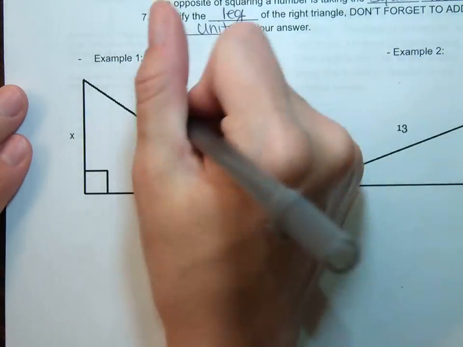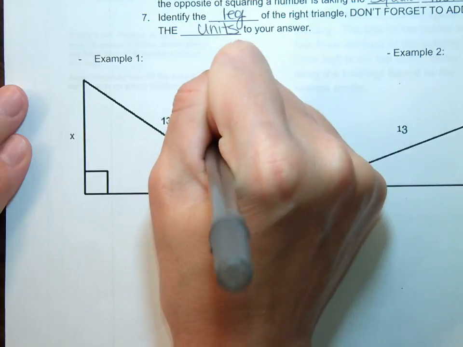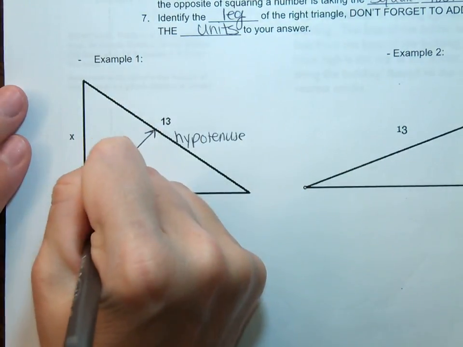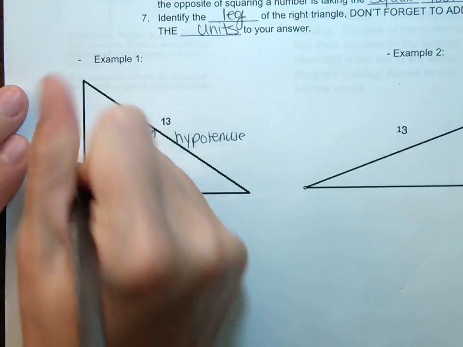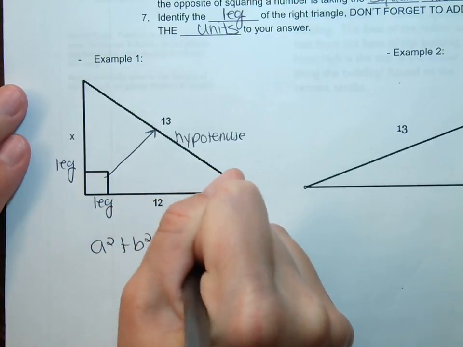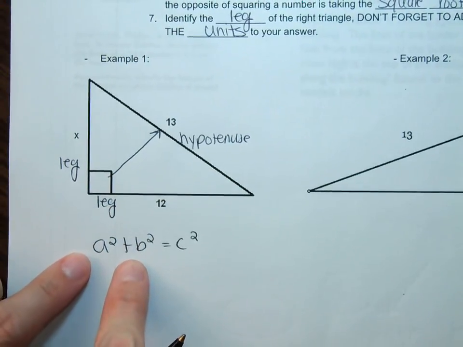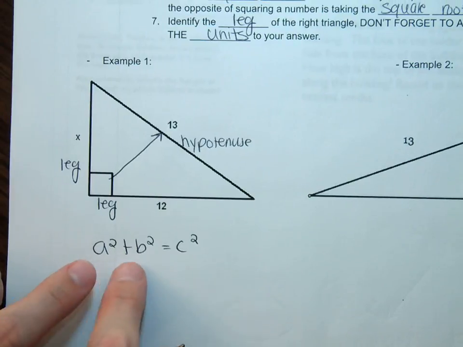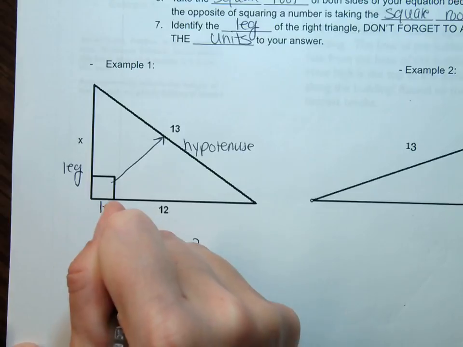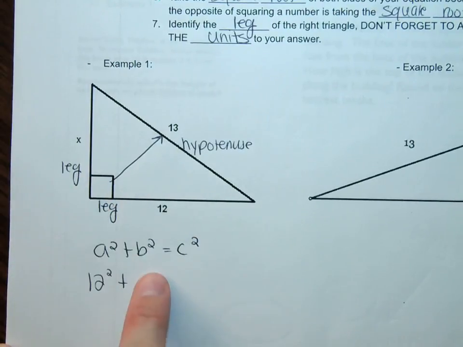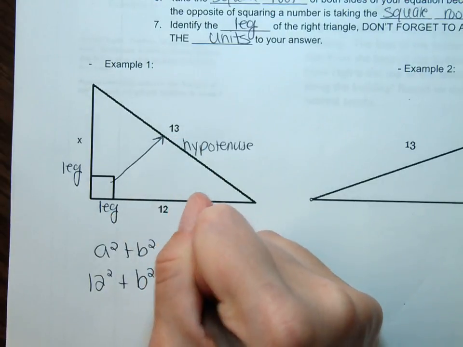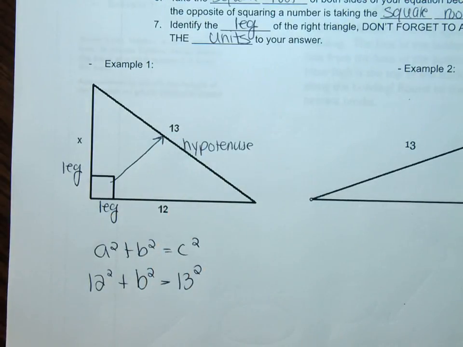Alright, here, again, this is our hypotenuse, because it's directly across from my right angle. So that makes this side a leg and this side a leg. So the first thing we do is write down our formula. I always leave b squared by itself, but it doesn't matter which one you leave blank. So I'm going to plug in 12 squared for a. We don't know our other leg, so we keep it as b squared. And my hypotenuse is 13, so we have 13 squared.